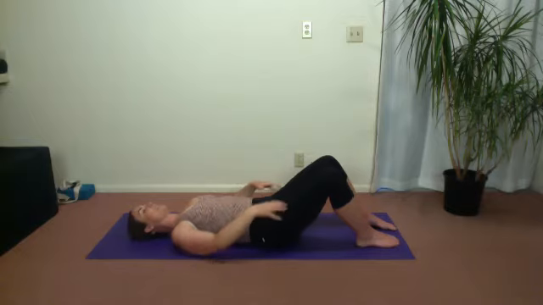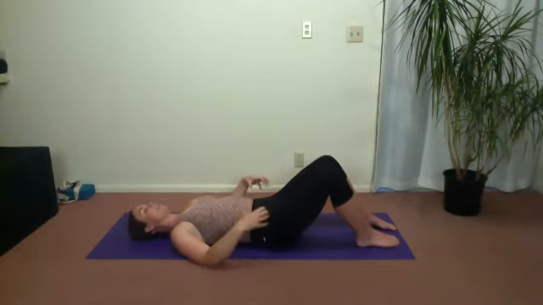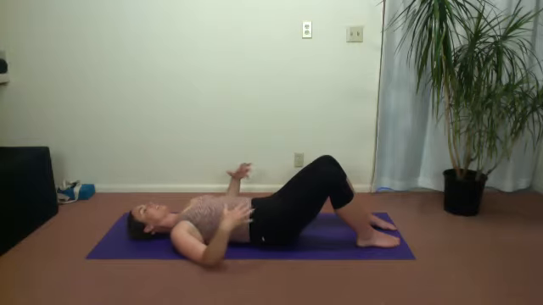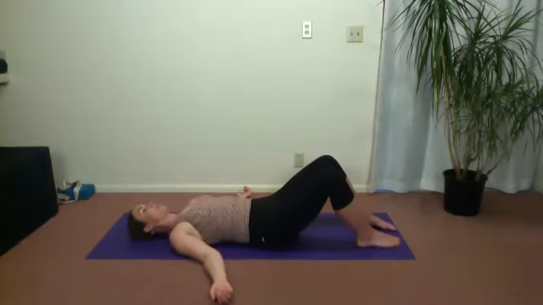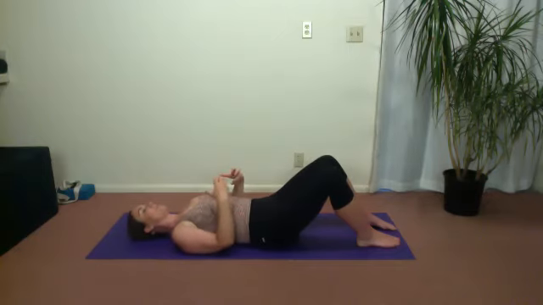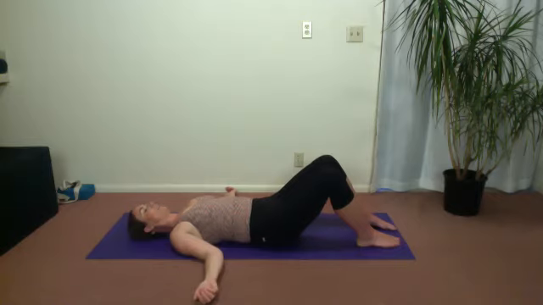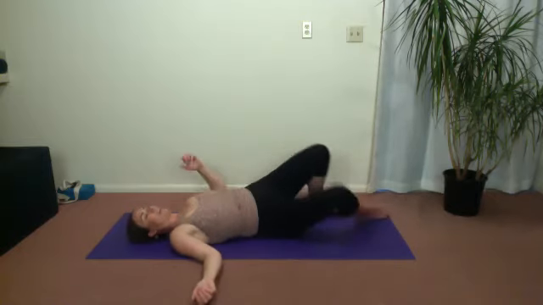We need really good joint position to let that happen so that the butt muscles activate well. And then again, that connection between the opposite shoulder and the opposite hip, and how that tends to be weak because we're often rounded a little bit forward. Awesome. Okay, onto your belly.